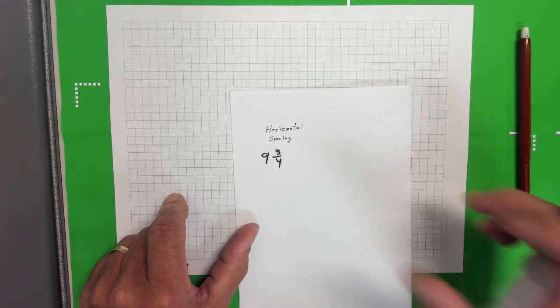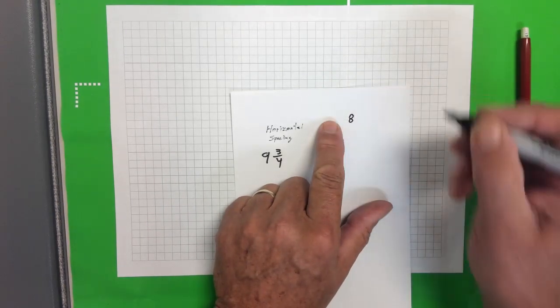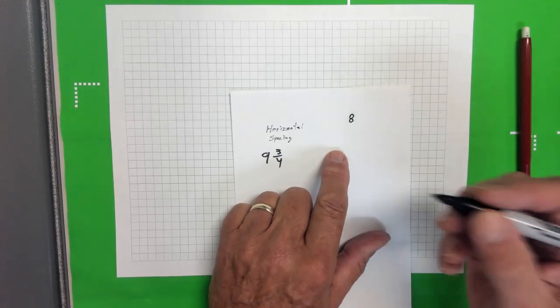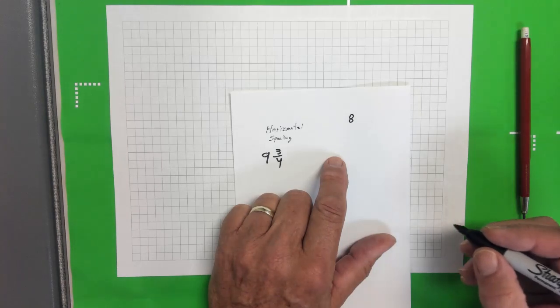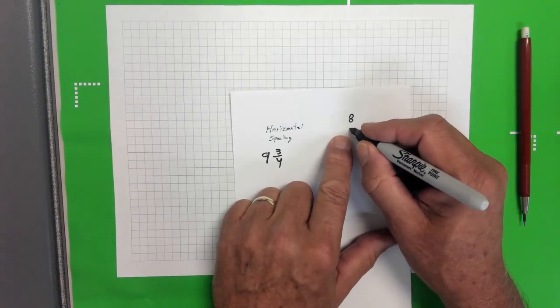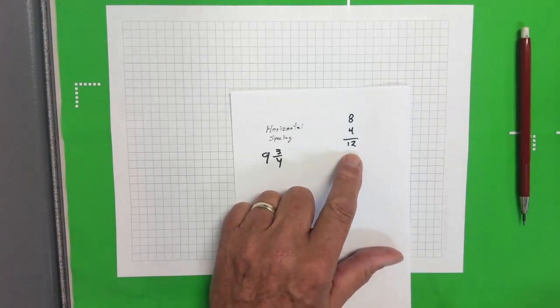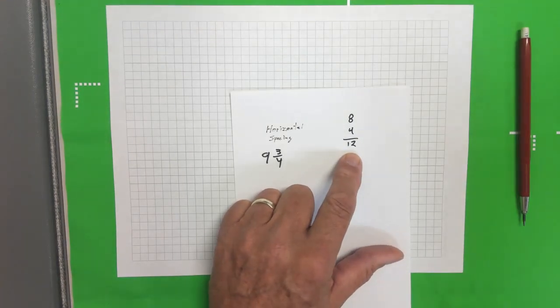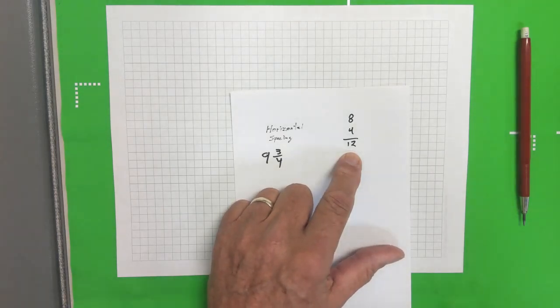So my length is 8. I'm just going to write those over here. My length is 8 squares, and then my depth is 4 squares. So that gives me a total of 12 squares. 4, 8, and then 12.